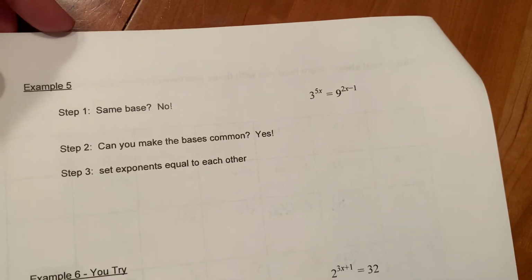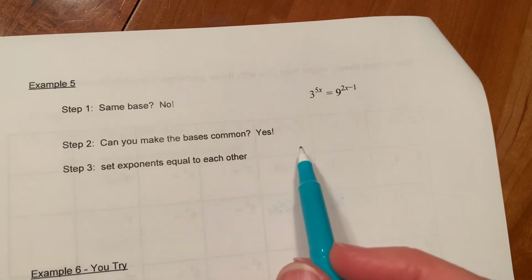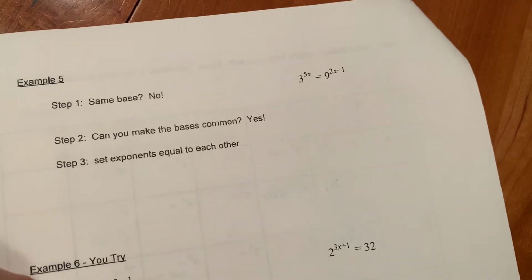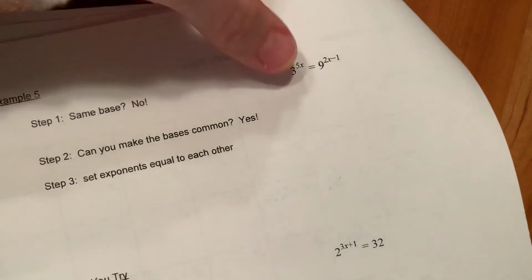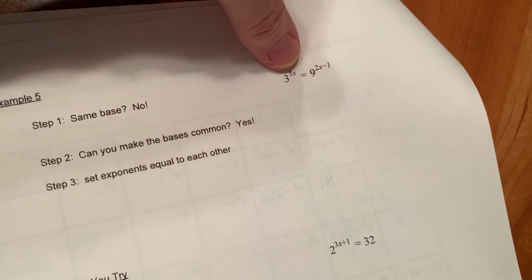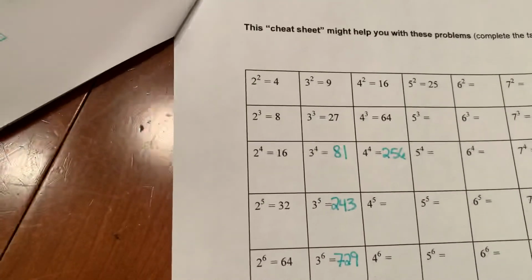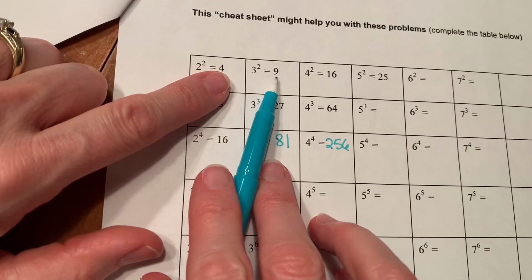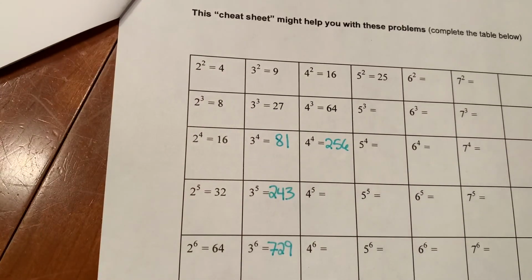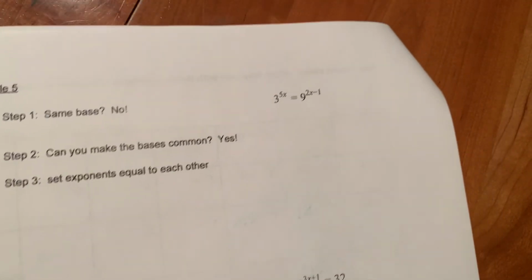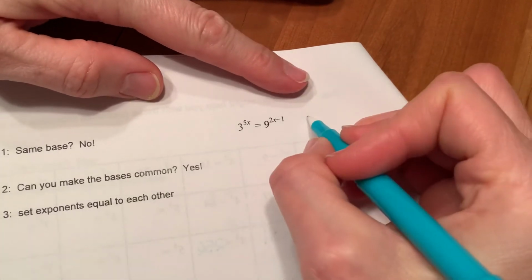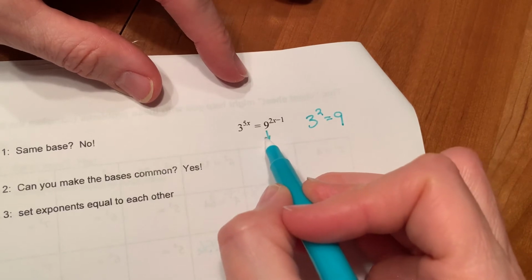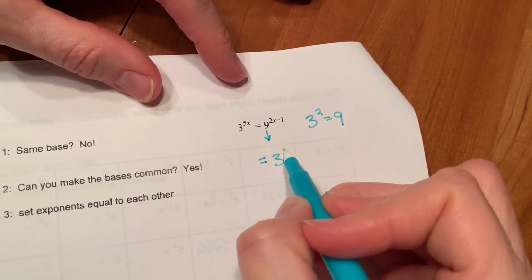All right, example 5. Are the bases the same? No. Can you make the bases common? So this is where the cheat sheet might come in handy. I want to rewrite 9 as a base 3. So if I go back to my cheat sheet and go down this column with my 3s, I notice, well, there's 9 right there. 3 to the second power is the same as 9. So I'm just going to write that over here to remind myself. So I can rewrite 9 as 3 to the second power.